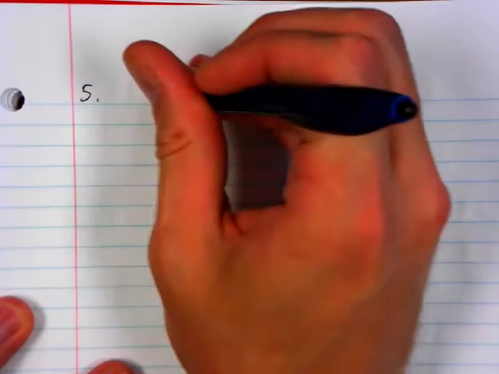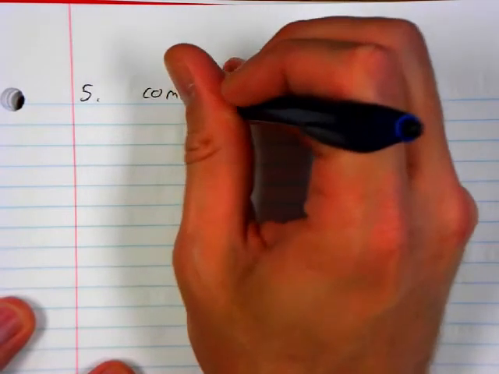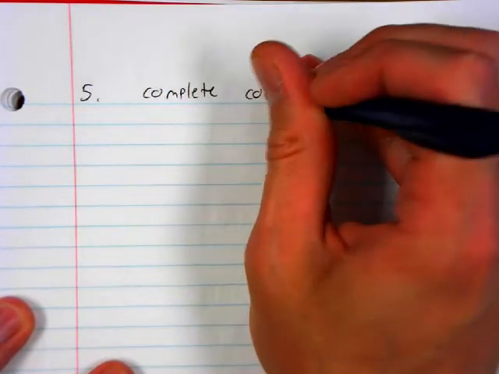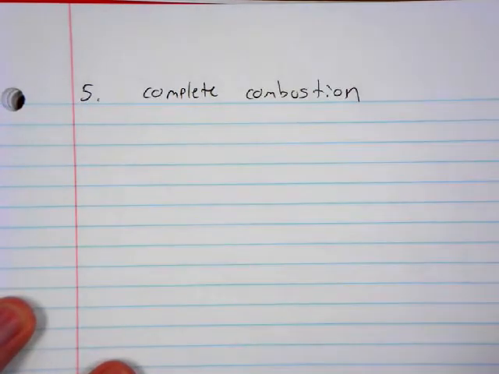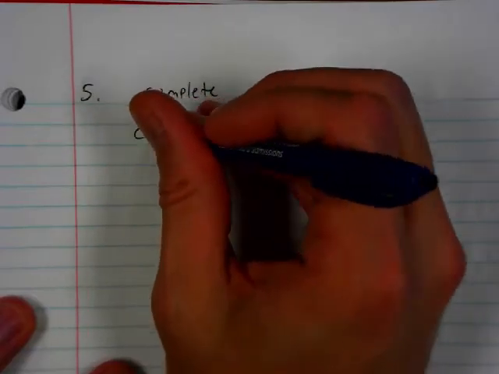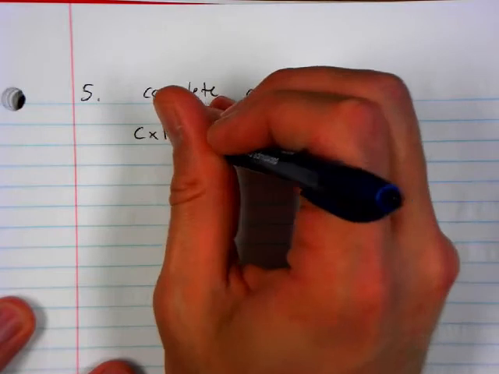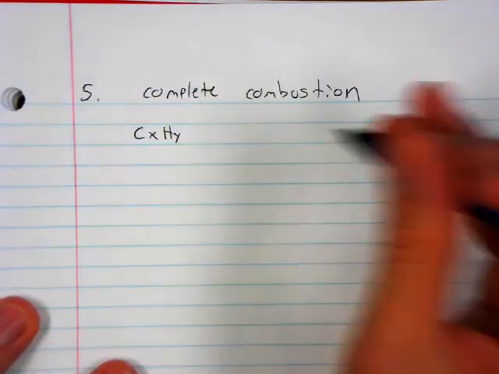Okay. I gotta flip the page. Number 5 is called complete combustion, or just combustion. But the more correct name is complete combustion. So combustion, the form is any carbon and hydrogen compound.